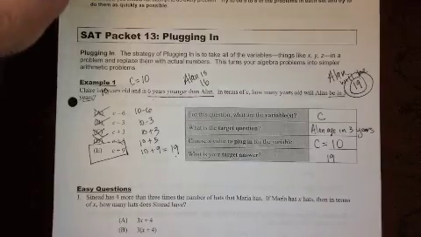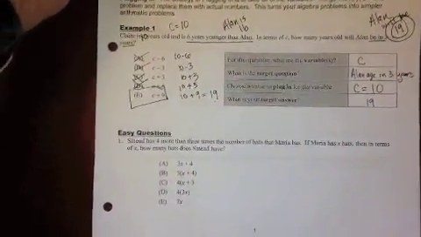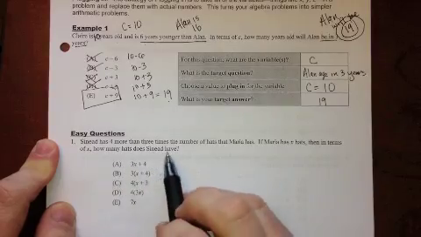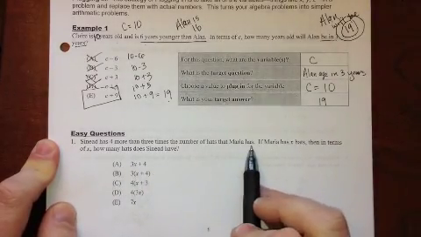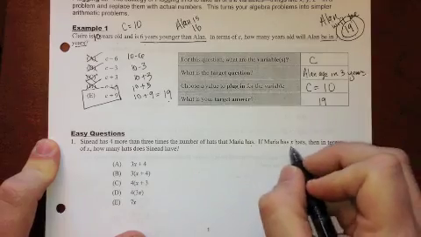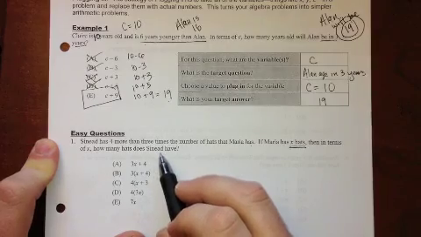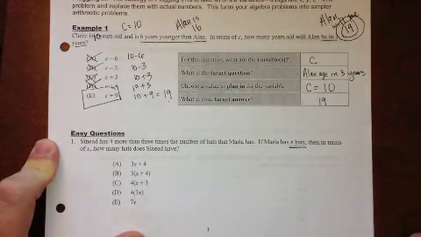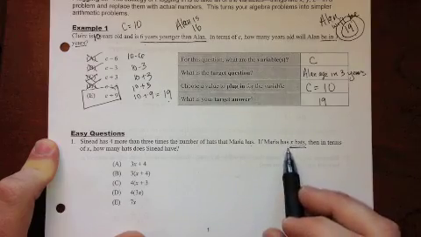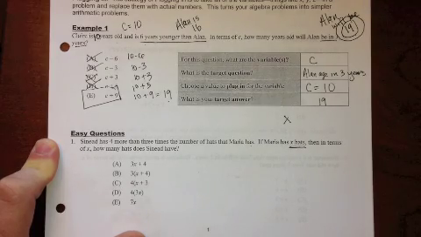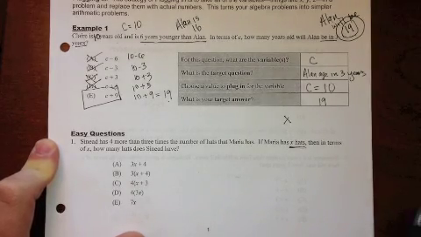Let's try one more. This one's talking about Sinead. Sinead has 4 more than 3 times the number of hats that Maria has. If Maria has X hats, then in terms of X, how many hats does Sinead have? Well, let's start by figuring out what we want to plug in. X is a number of hats. I don't know how many hats you have.